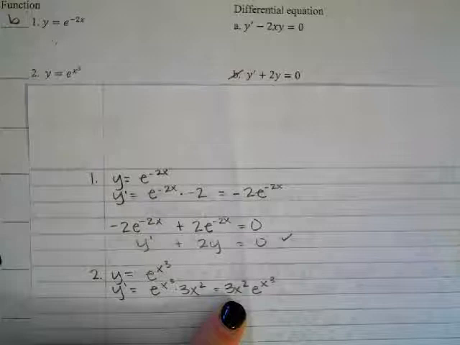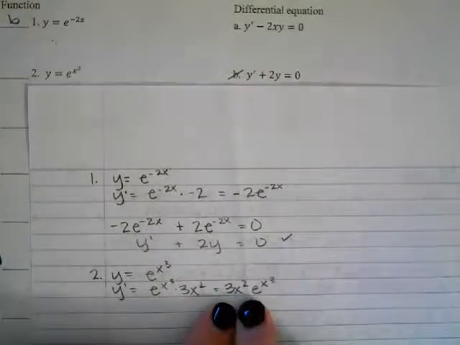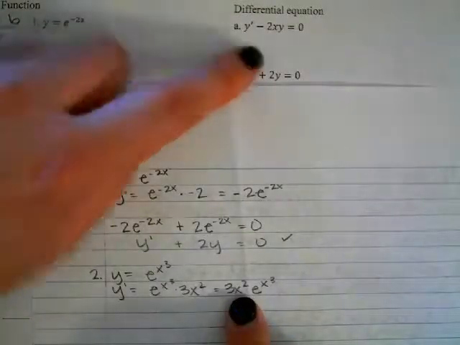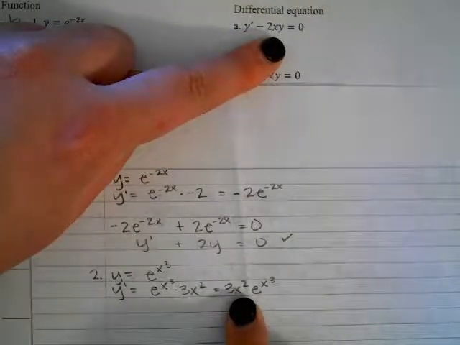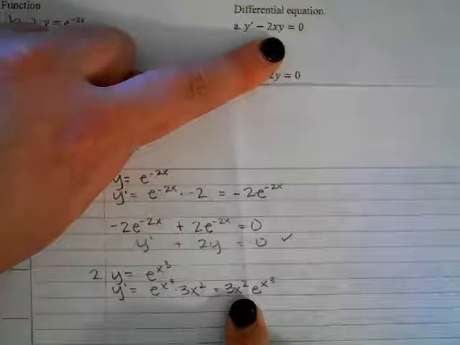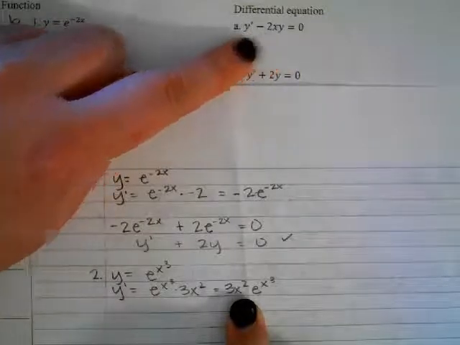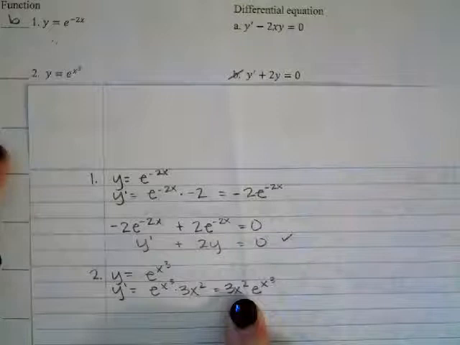Could it be y prime minus 2xy? No. We see why number 2 couldn't go with A. Yeah, that doesn't quite make sense. Okay.